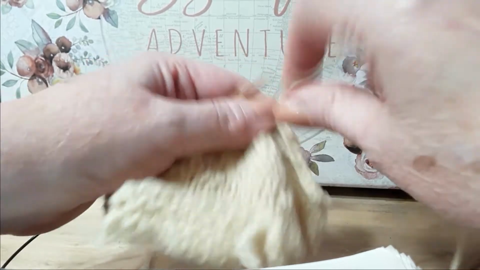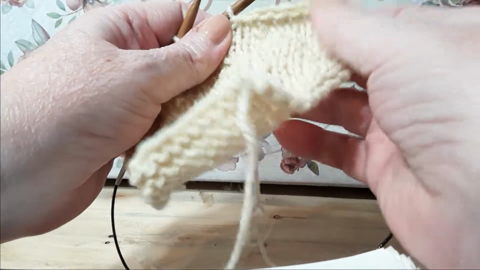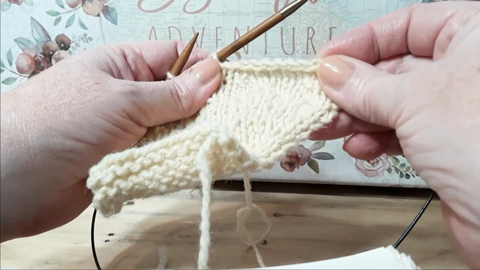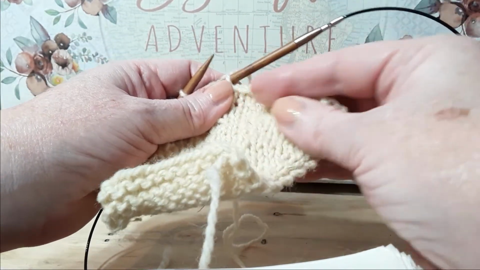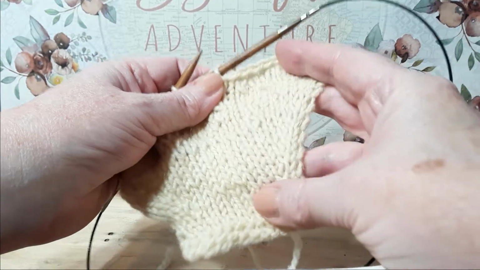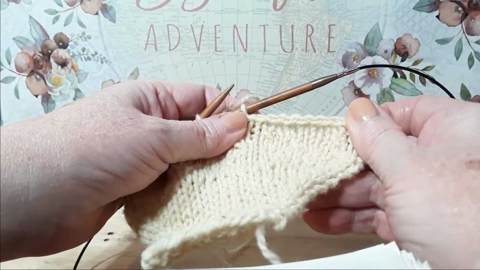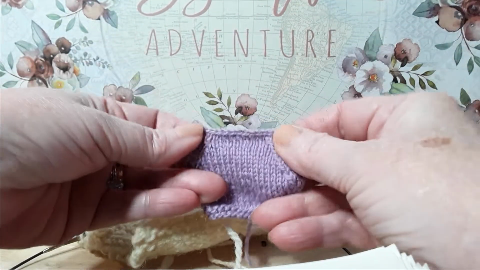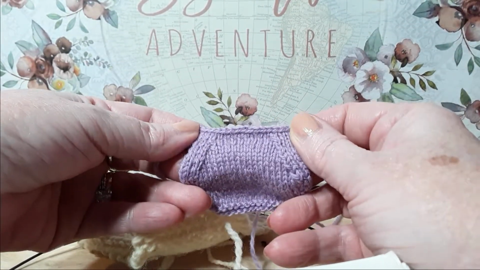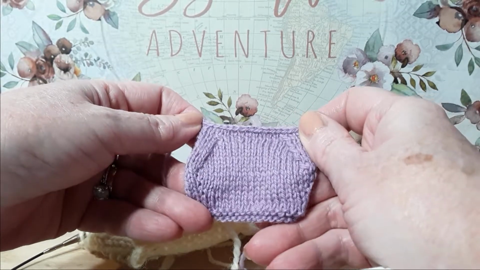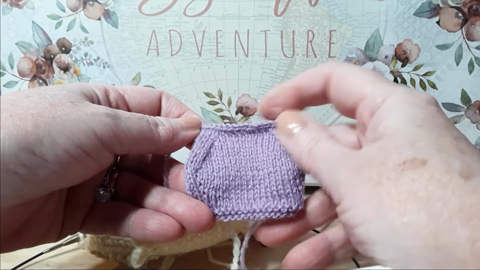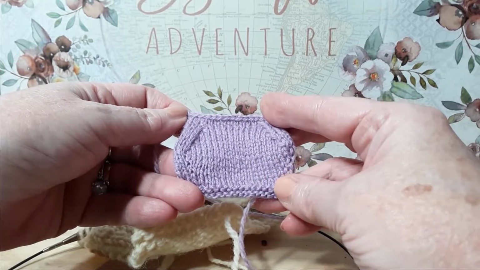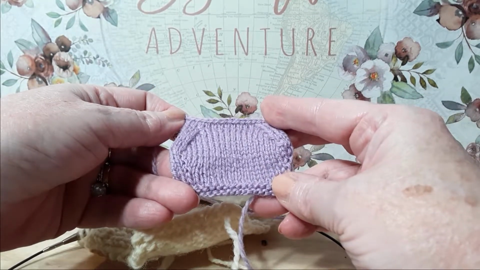Look, I will show you. That's what you must have. And you see? A very neat edge, I can say. Okay? And it looks like that on my little sample. Look. So, cast off. You know, also cast on, cast off.